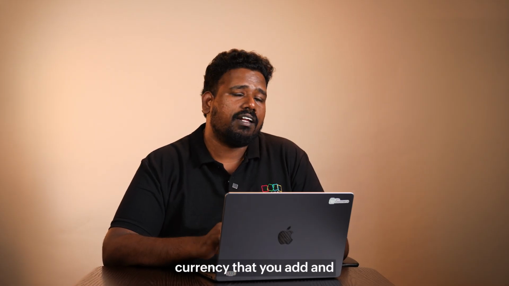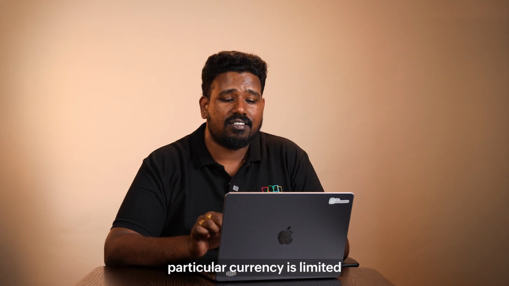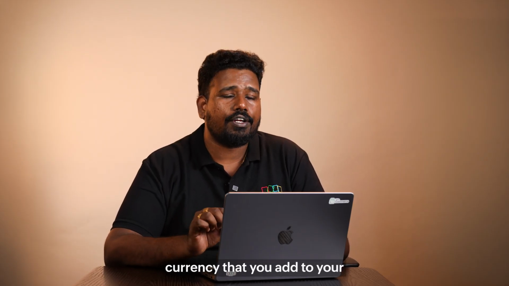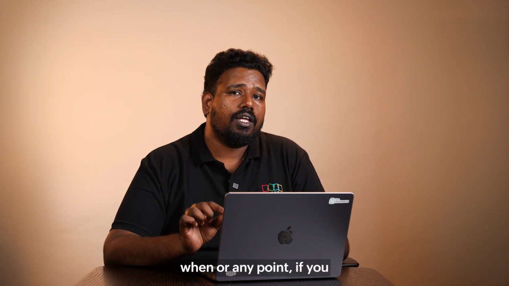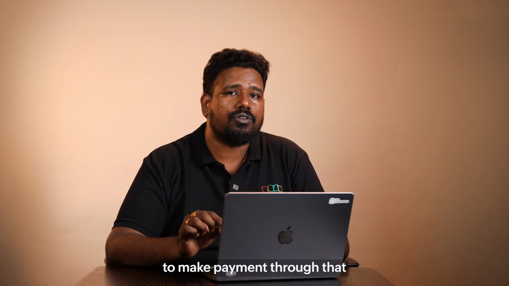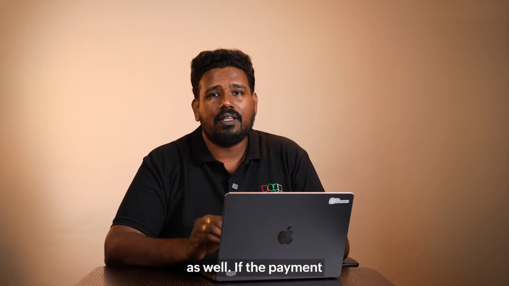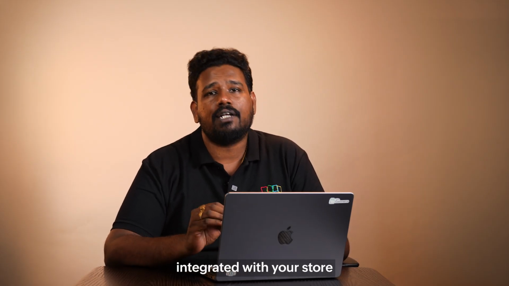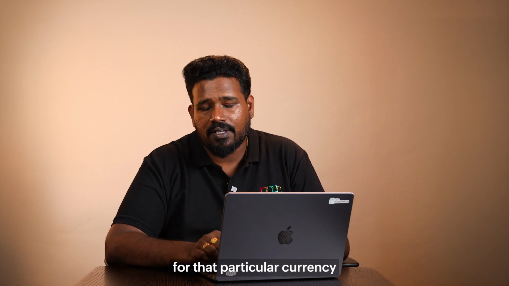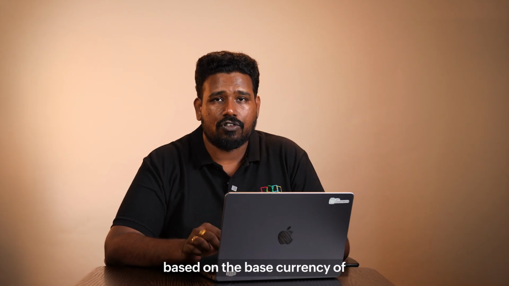So based on the currency that you add and based on the support that particular currency is limited to based on the payment gateway, any particular currency that you add to your store, if at any point you would like to allow customers to make payment through that particular currency, it depends on the payment gateway as well. If the payment gateway that you have integrated with your store does not support transactions for that particular currency, your customers will be able to make payment only in the base currency of your store.